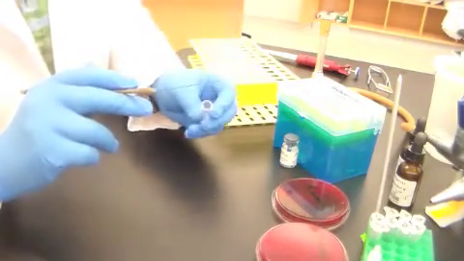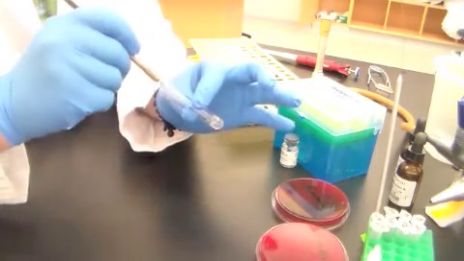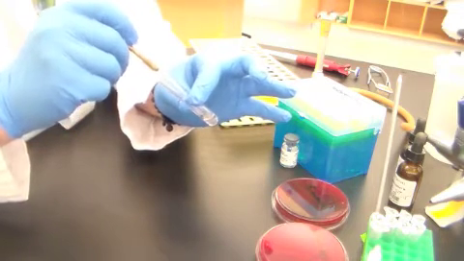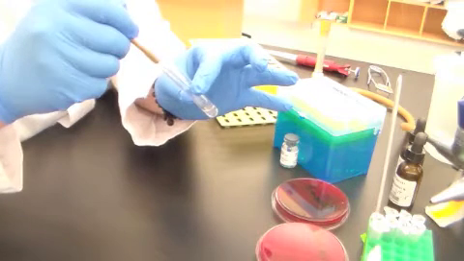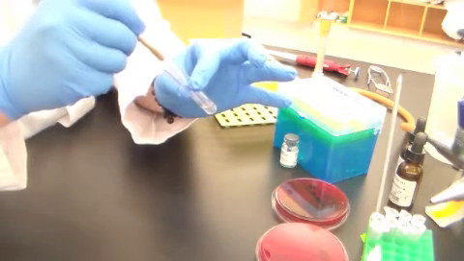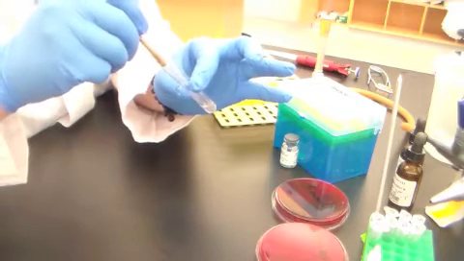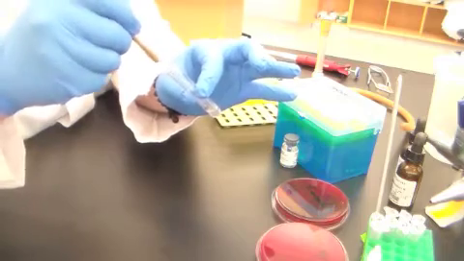And now I'm going to go into this rabbit plasma, and I'm just going to work that Staphylococcus pellet until it is largely in solution in the serum. You can hopefully see a little bit of turbidity in the serum as this is going.